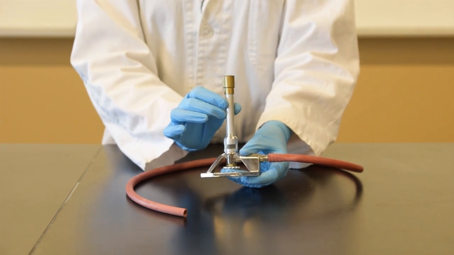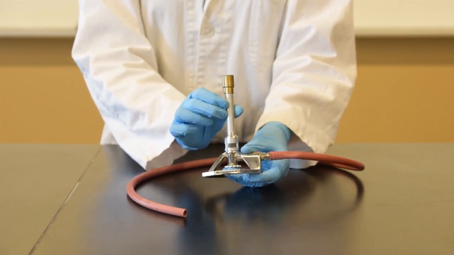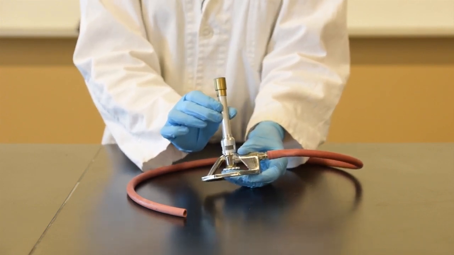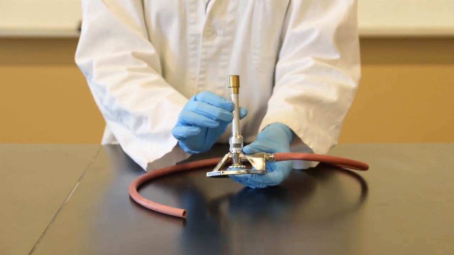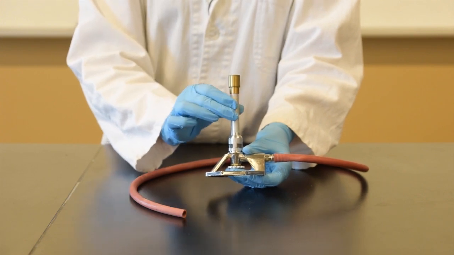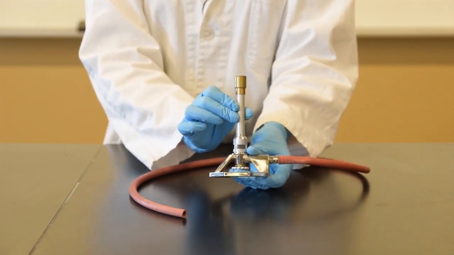A blue flame represents complete combustion and a red flame represents incomplete combustion. For this experiment, as well as most others, a blue flame is desired. So turn your oxygen control valve until you see a nice blue flame.